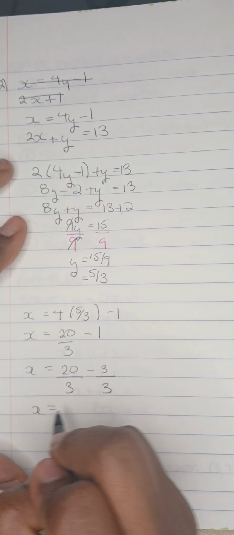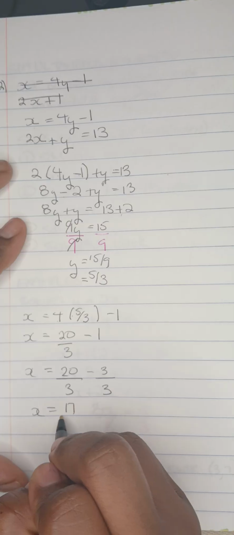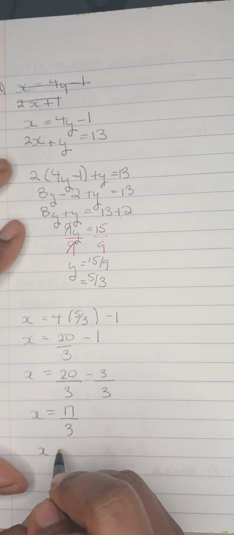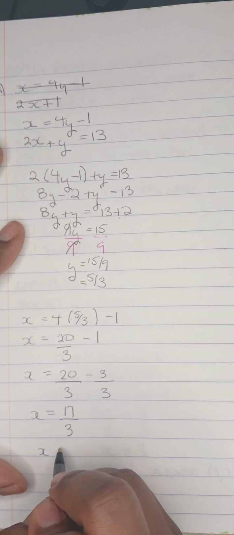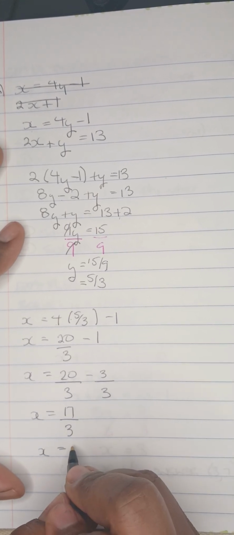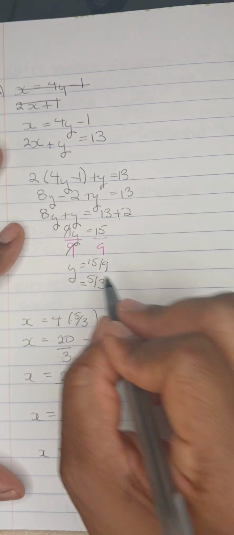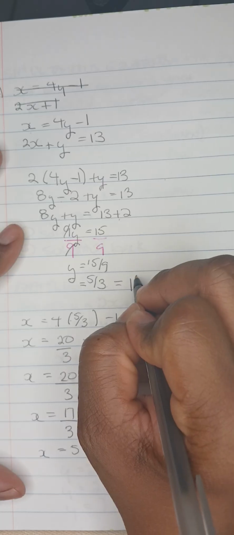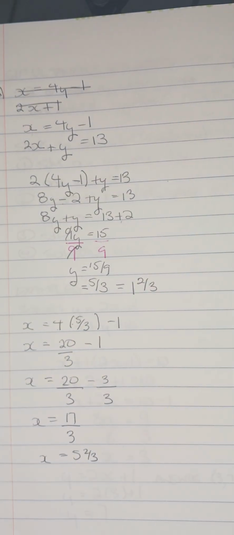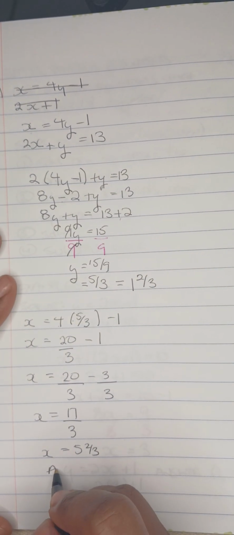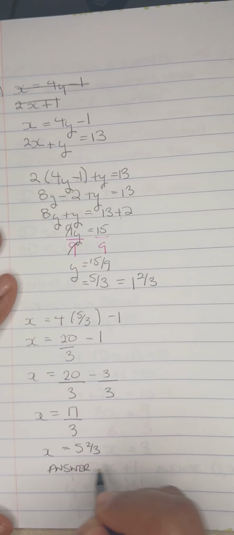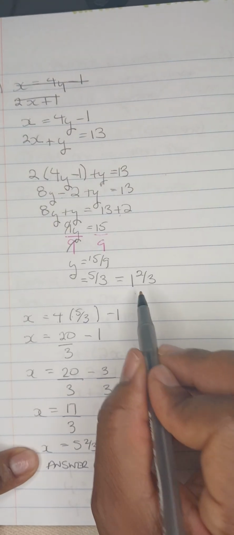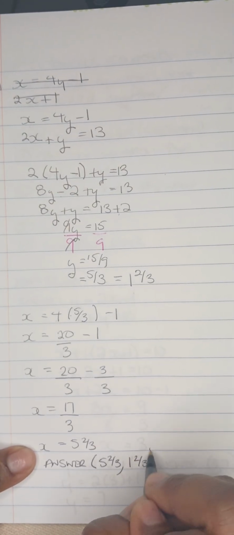X is now equal to 17 over 3, and you can leave it like that, or of course you can change it to an improper fraction. That would be 5 and 2 over 3. If you change this into an improper fraction, that would also be 1 and 2 over 3, I do believe. And so our answer would then be the x value first, right? 5 and 2 over 3, and then the y value, 1 and 2 over 3.